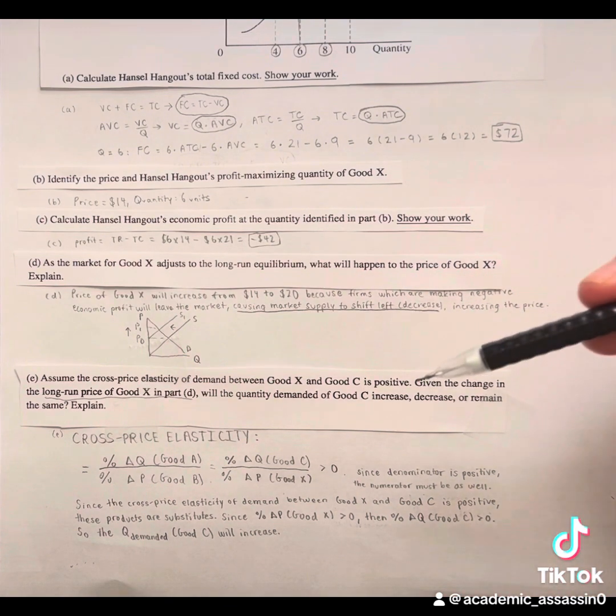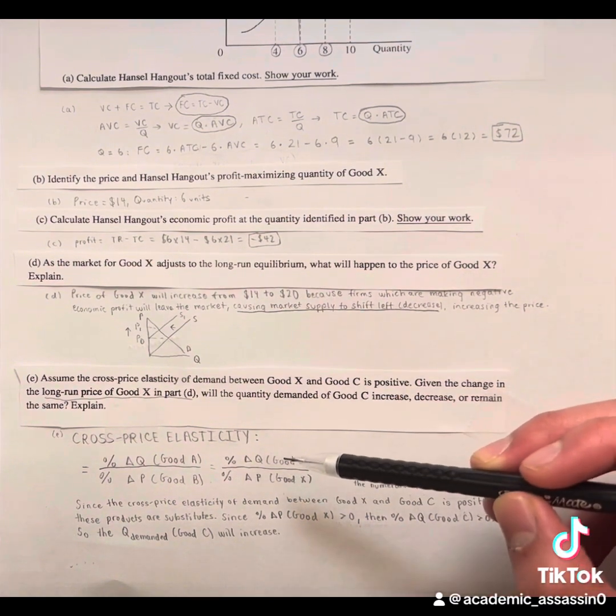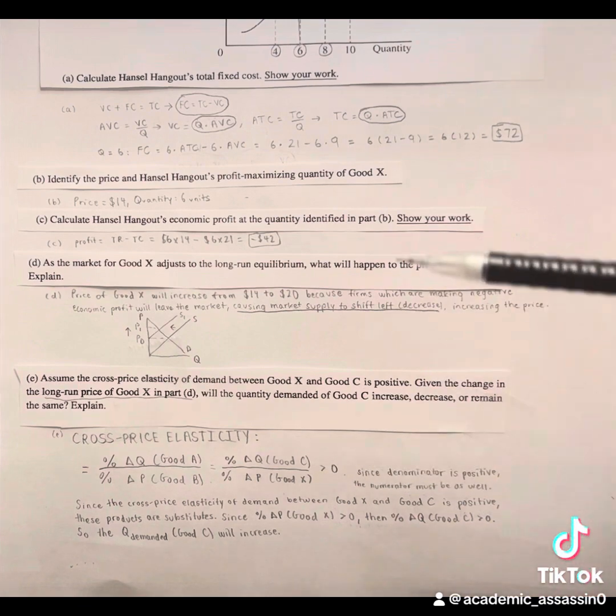One way to think about why these products are substitutes is to think about the fact that if you had apples and oranges and the price of apples went up, well then the quantity demanded of oranges would go up because oranges are cheaper and they're a substitute.